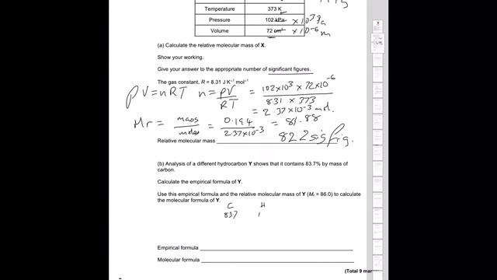Okay, next one is we're trying to work out the empirical formula and work out the molecular formula from that. So we take the percentages. We have to work out that there is 16.3% hydrogen. And we work out the moles.